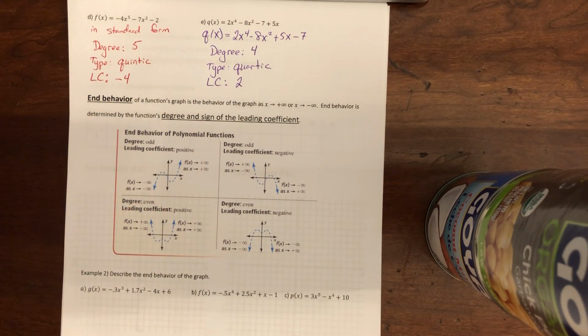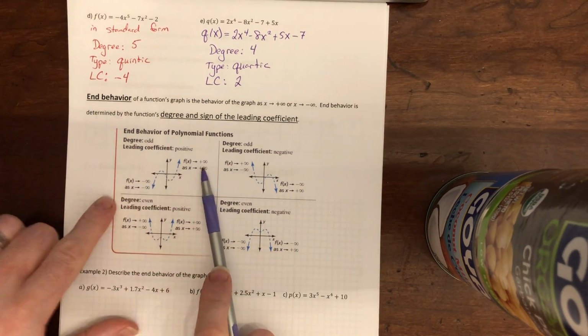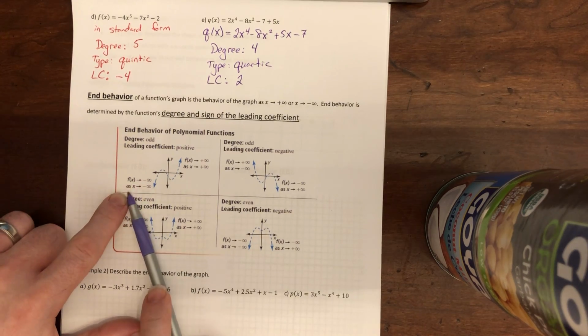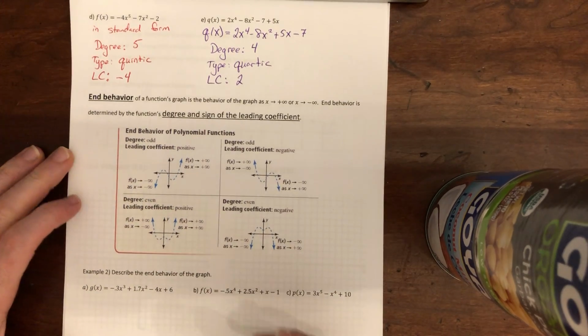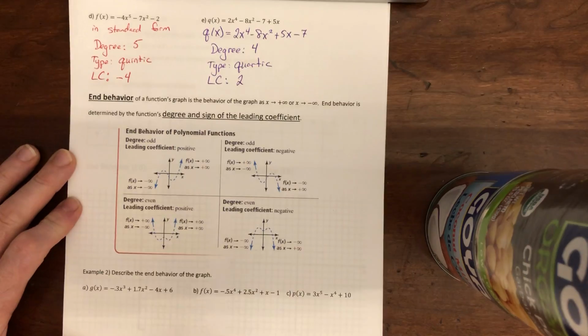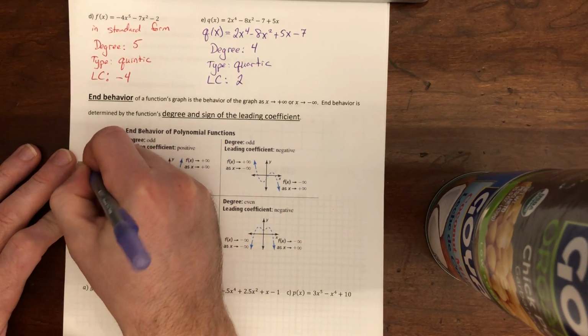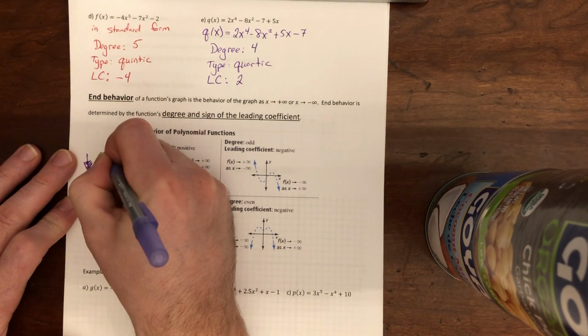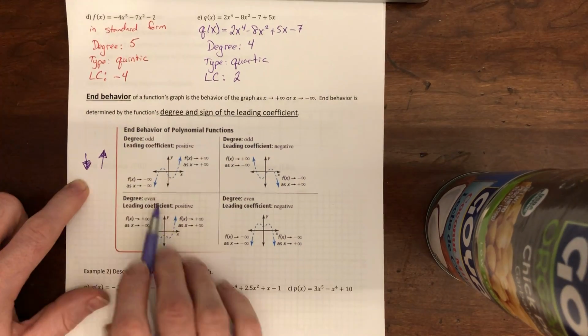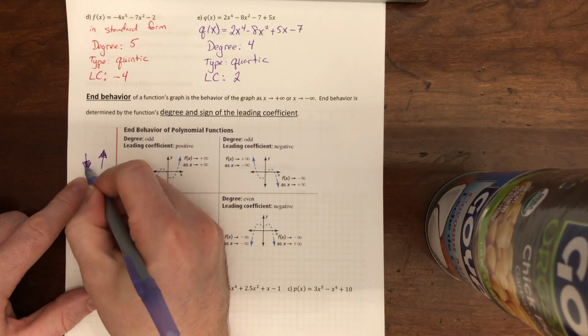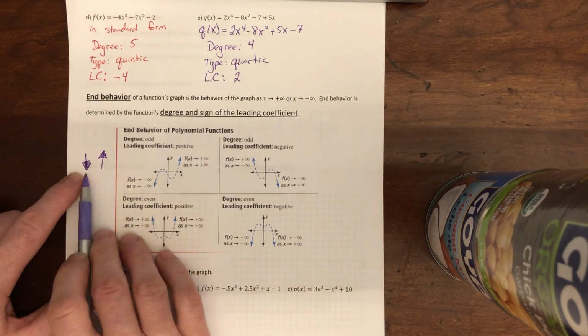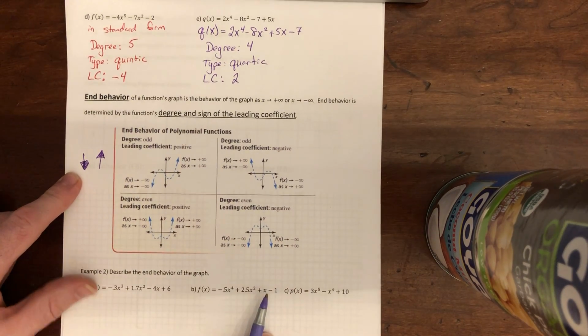All right. To make things a little bit easier, instead of having to say, as f of x approaches negative infinity, x approaches negative infinity, we're just always going to talk about from left to right. So if we went to negative infinity, this graph we would refer to as down up. So as we came from left to right, for an odd positive, it's down up. All right.